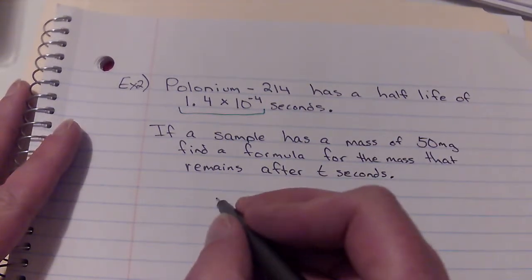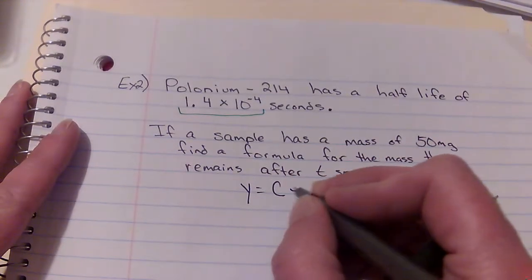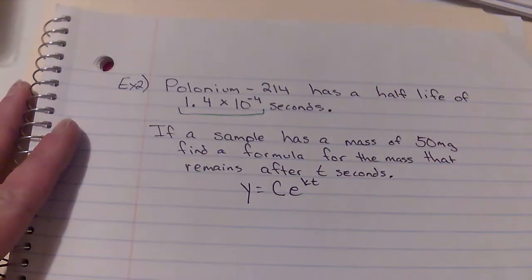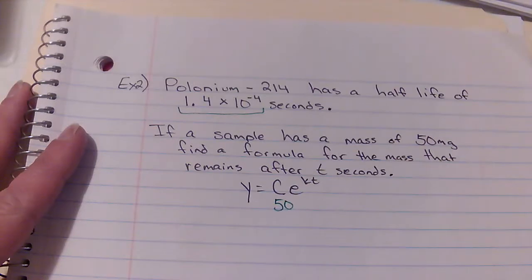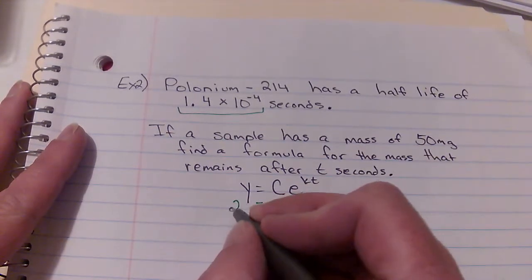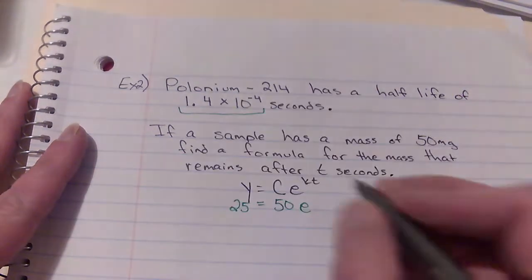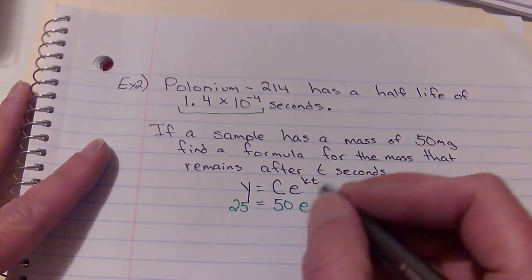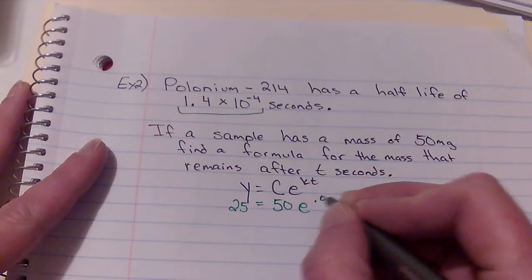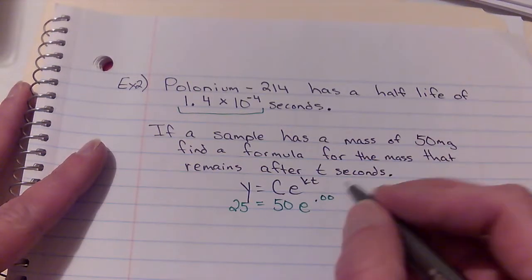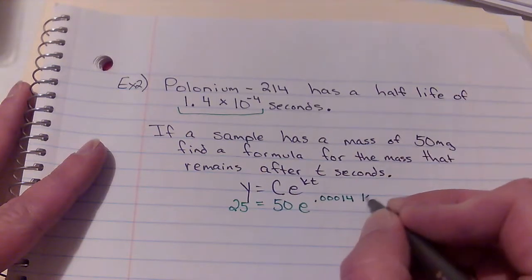So let me write that little formula. That was the y equals some constant e to the kt. So that means if we started with 50, we would have 25, half of it, when this is our time. So what is that in decimal? That would be 0.00014 k.